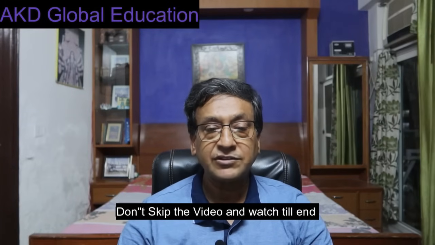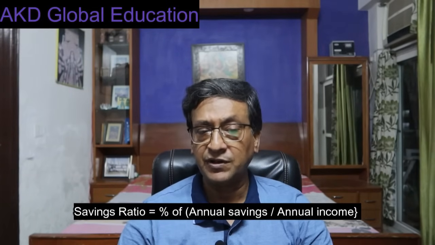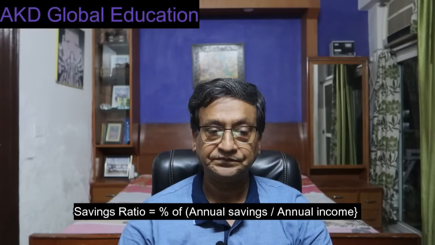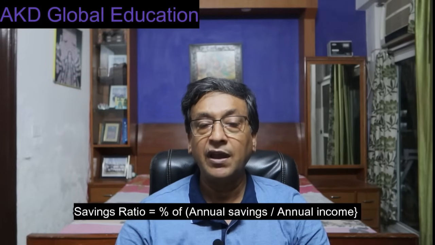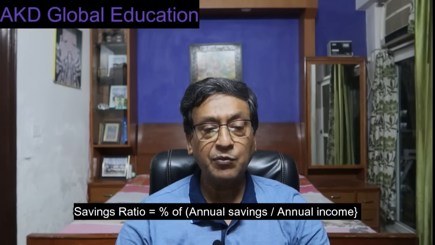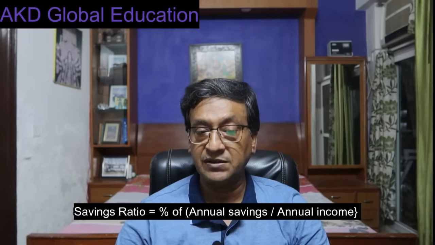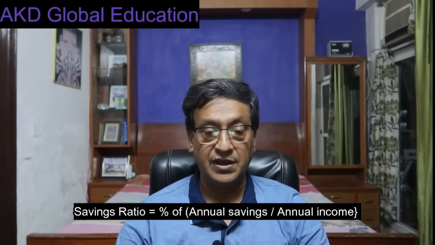First, I shall discuss savings ratio. Saving ratio is the percentage of annual income that a person is able to save. This is calculated by dividing yearly savings by annual income. Suppose your annual income is 5 lakhs, annual saving is 90,000, then saving ratio is 18%.